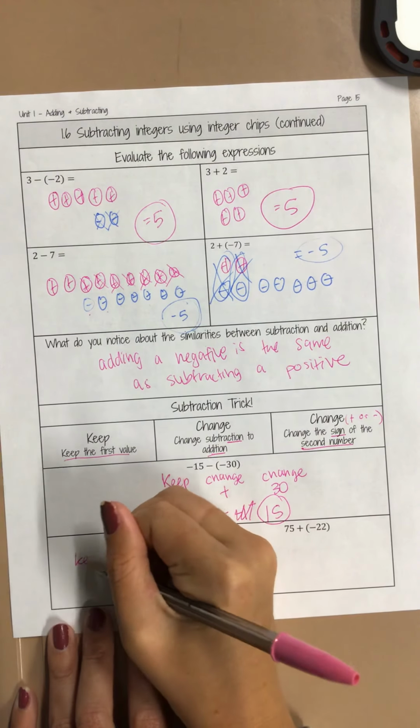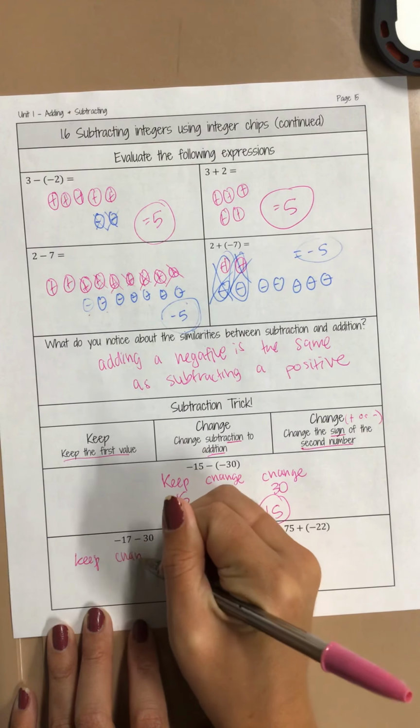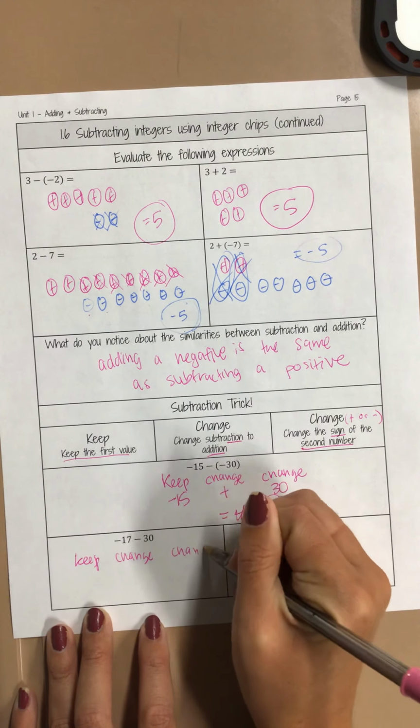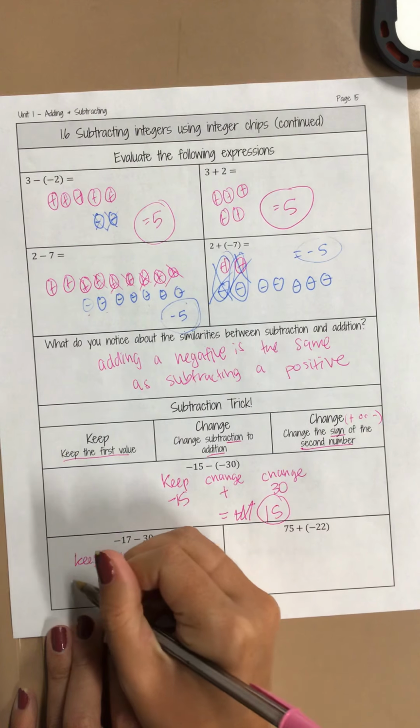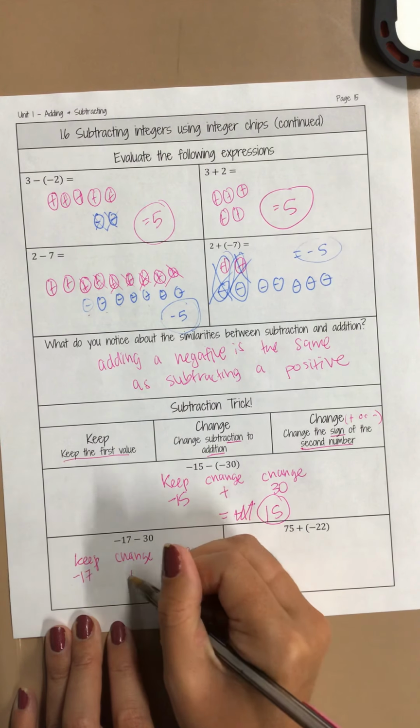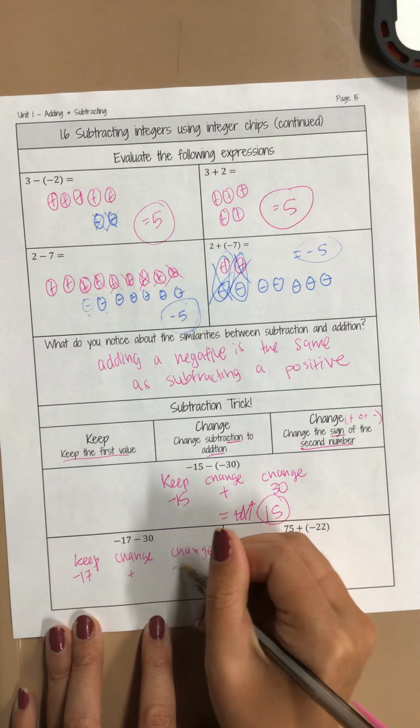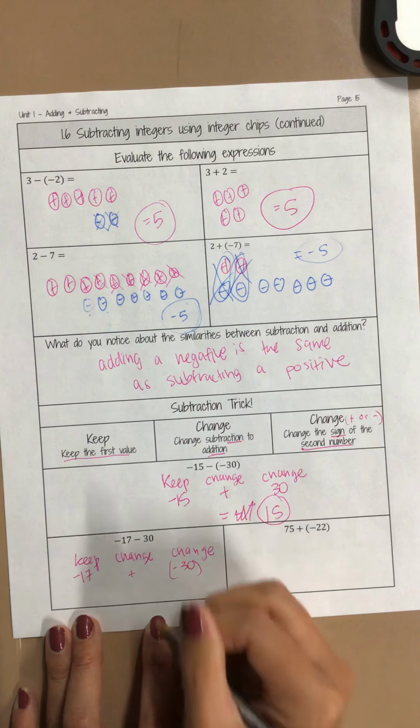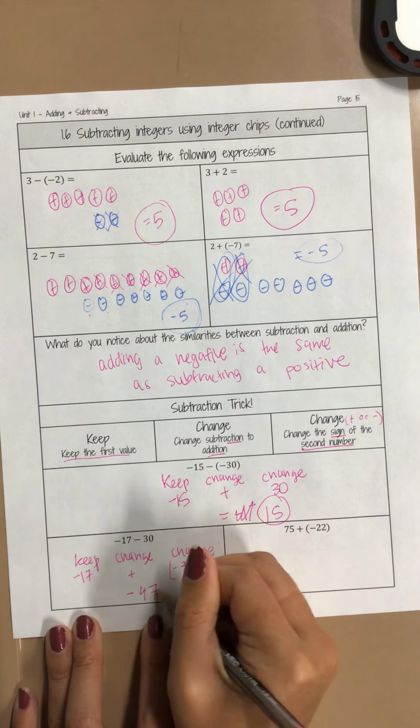And then I'm going to keep, change, change. That's going to stay negative 17. That becomes plus, and then negative 30. They're both negative. I just add them together and get negative 47.